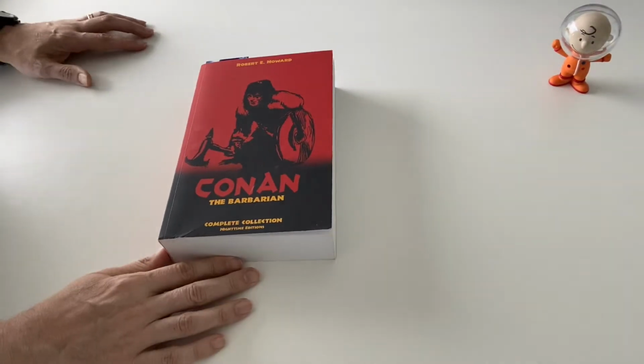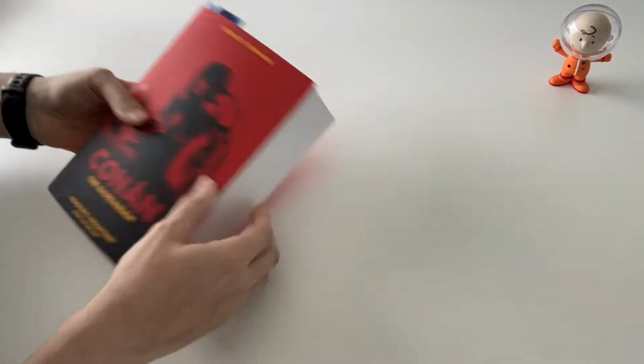But that's not what we're talking about today. Today we are talking about, as I said earlier, The Tower of the Elephant. This is the version of the book that I have. This is how I read my Conan. I have one book, it's the collection, it's quite nice.